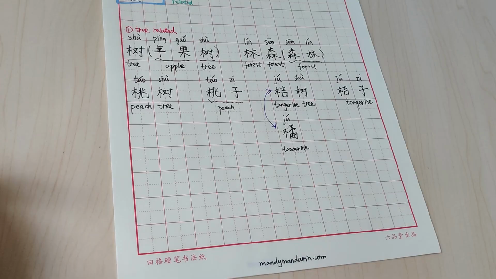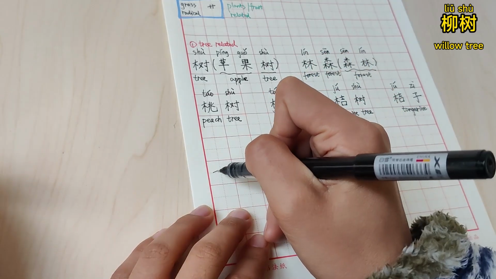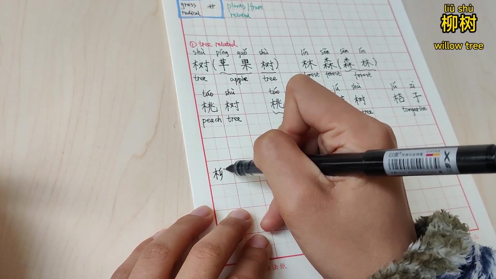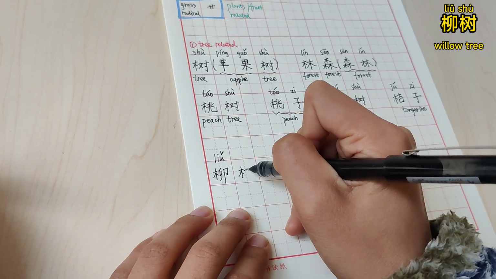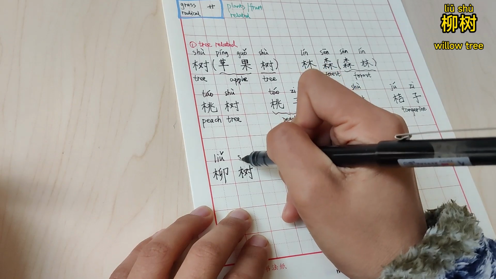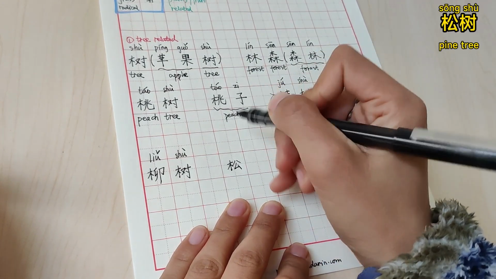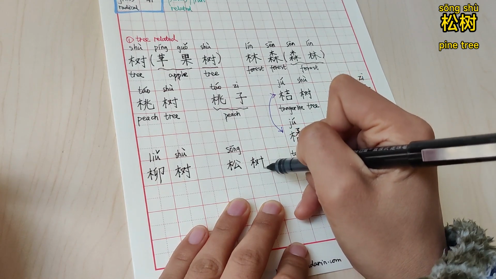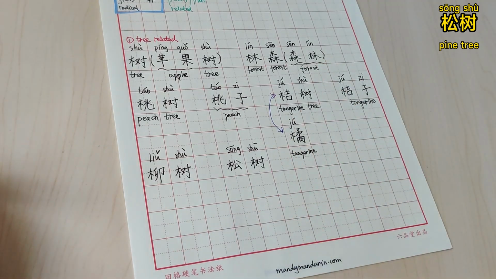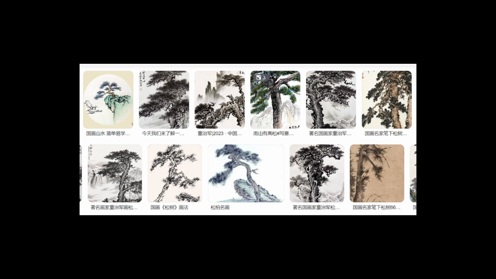And the next example is the tree. I think it's very pretty and you would often see it in the Chinese traditional drama. That is 柳树。柳树，松树，松树。And it looked like this, and a lot of Chinese traditional painters would paint it in their drawings because this type of tree usually grows in the cold area and symbolizes toughness.